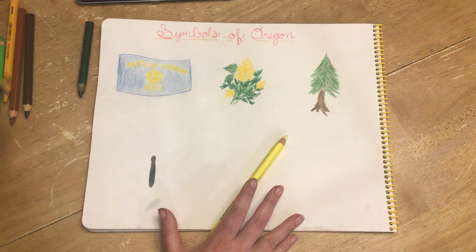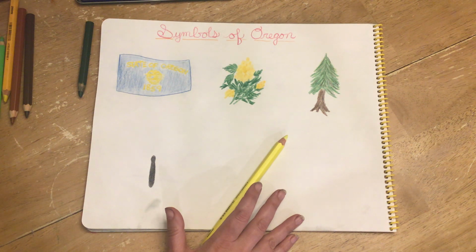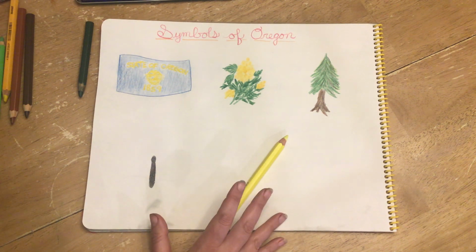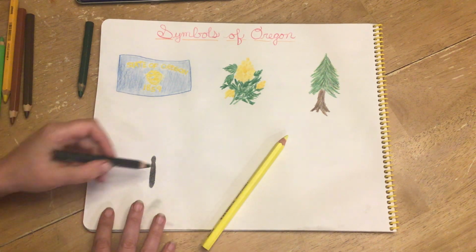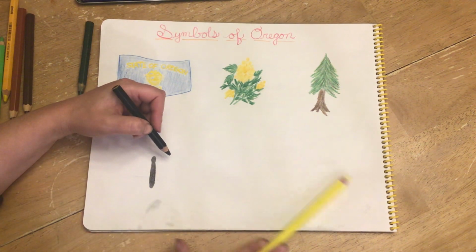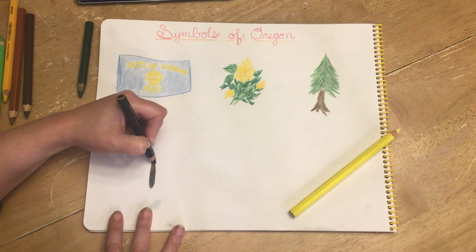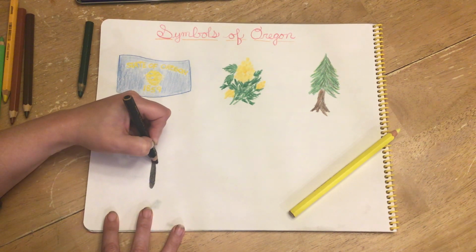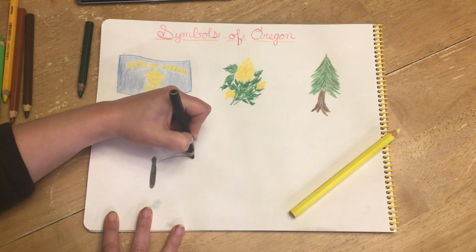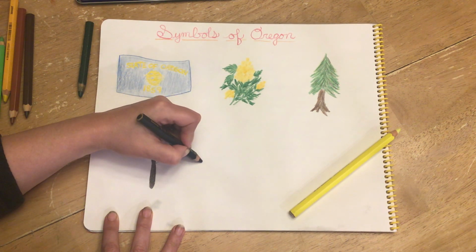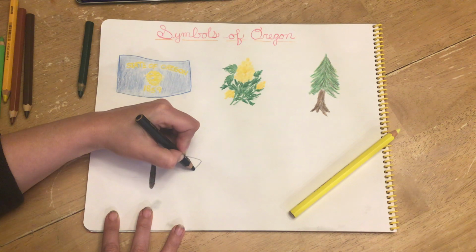Okay, and then we are actually going to outline the wings. So the wings of a swallowtail are almost pointed at the ends. So they come up and out and down here a little bit.